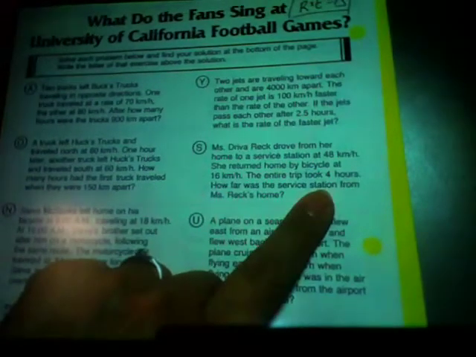So this is different than the first 2 that we did. The first 2 that we did, they went different distances. Now we're going the same distance. The entire trip took 4 hours. Now they're telling you the total amount of time, not the total distance. I don't know how long it took her to get to the service station. I don't know how long it took her to go from the service station to the house, but what I do know is it took her a total of 4 hours. The question is, how far is the service station from Ms. Wreck's home?